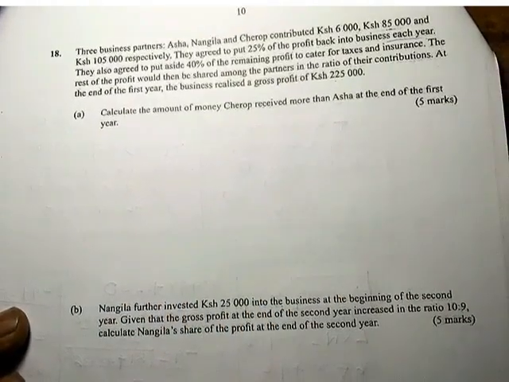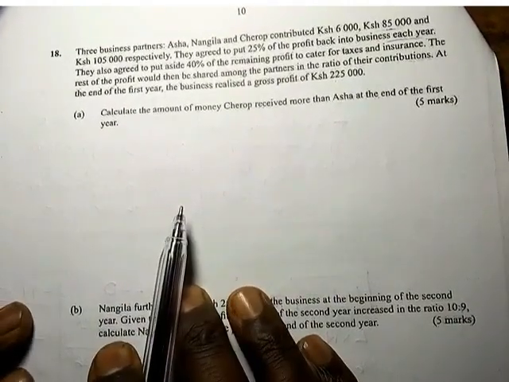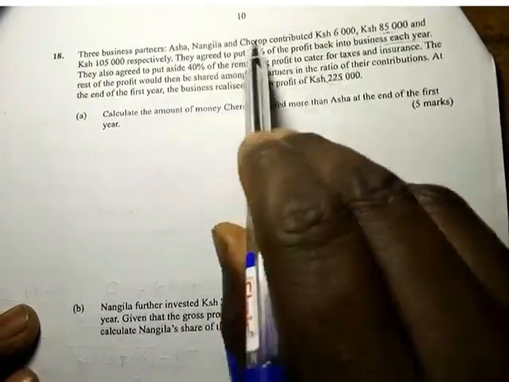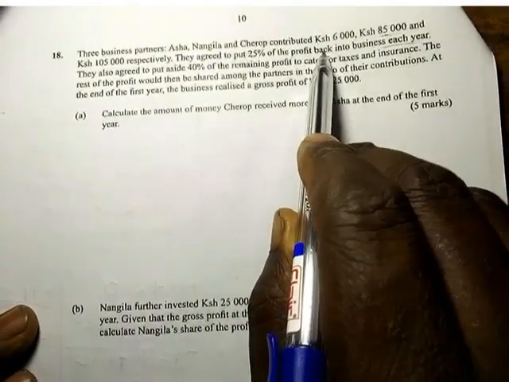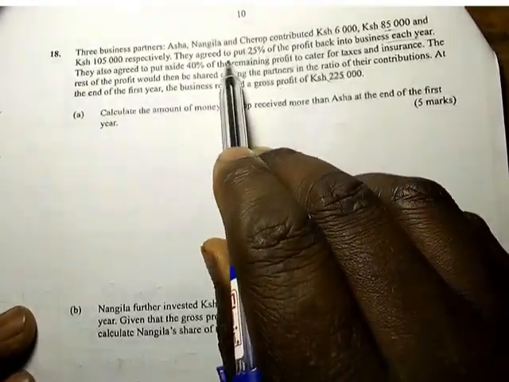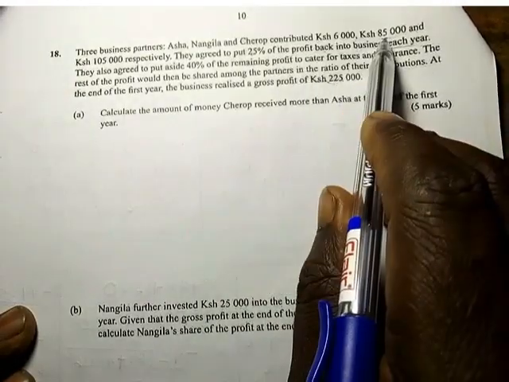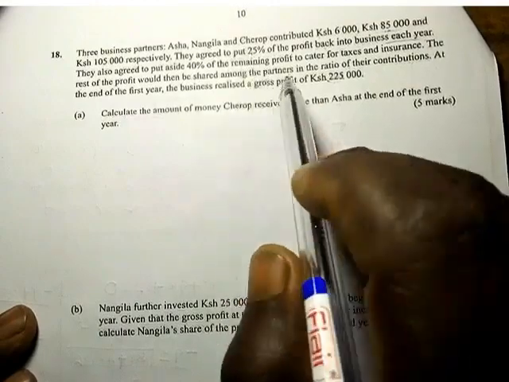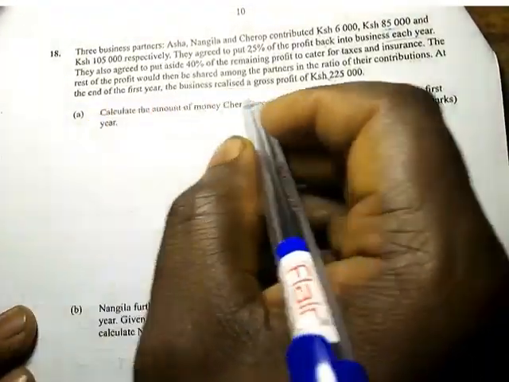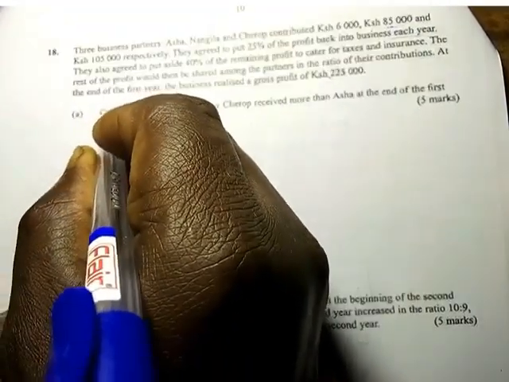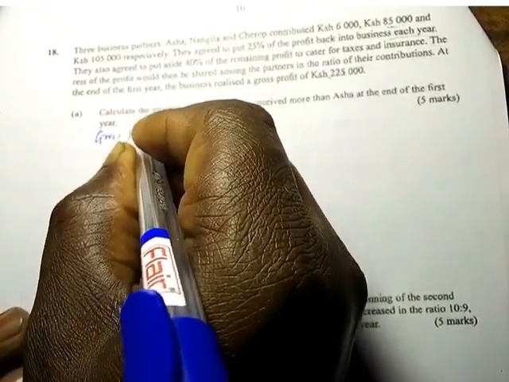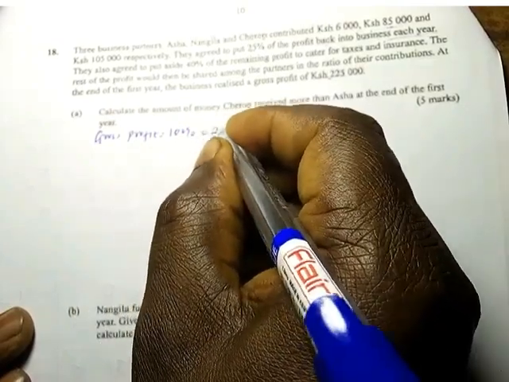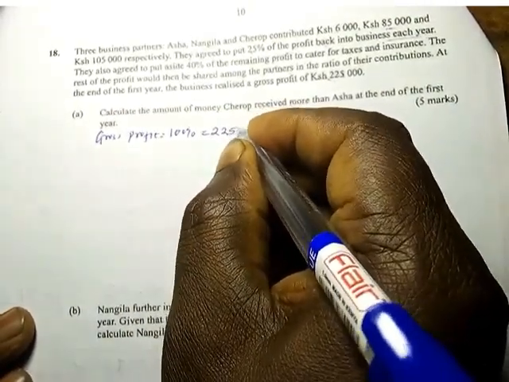So the first thing we do, we first remove the expenses out of the total gross profit made. 25% is put aside to go back into the business. 40% is taking care of the taxes. Also, we need to remove all those. So first, the gross profit is equal to 100%, which is equal to 22,500.